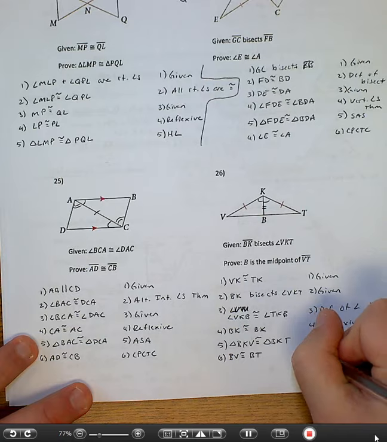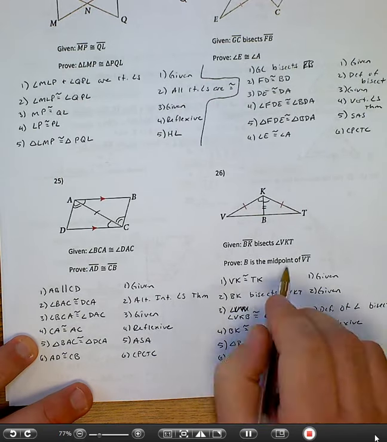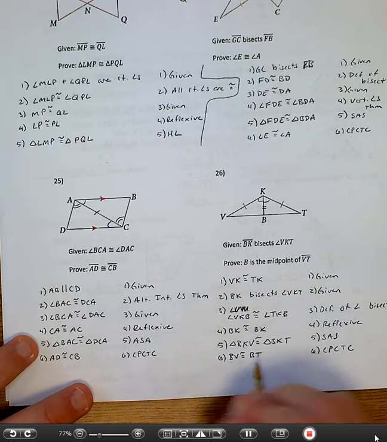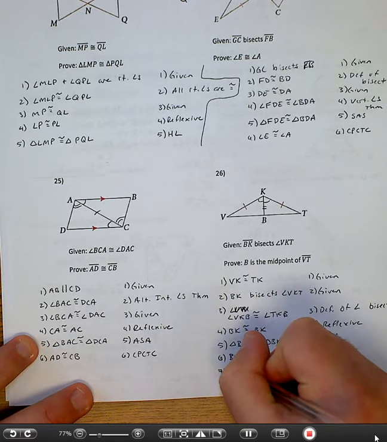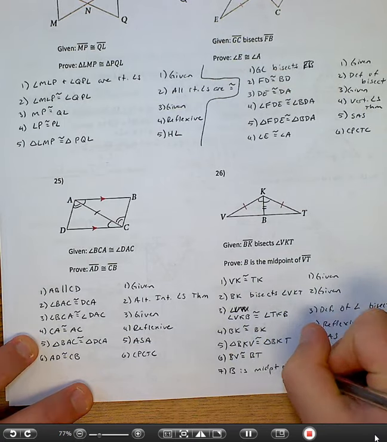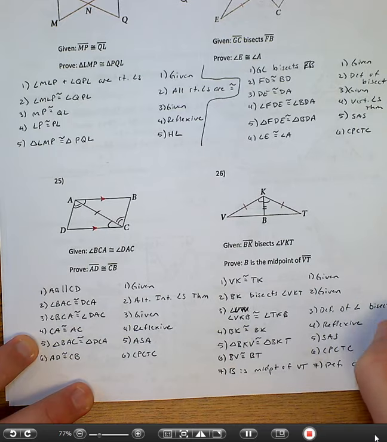CPCTC only says two parts of a triangle are congruent. It does not say it's the midpoint. It does not say it bisects. It doesn't say anything other than two things are congruent. So CPCTC says that those two things are congruent, which means B is the midpoint of VT by the definition of midpoint. And there's the proof for that one.